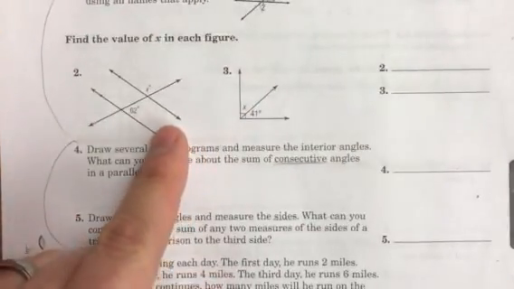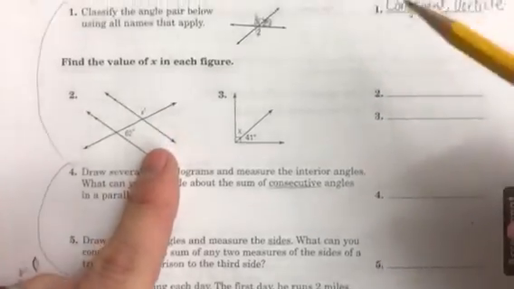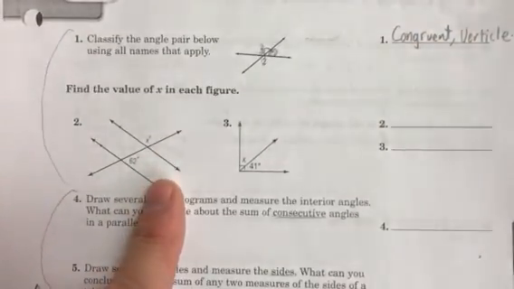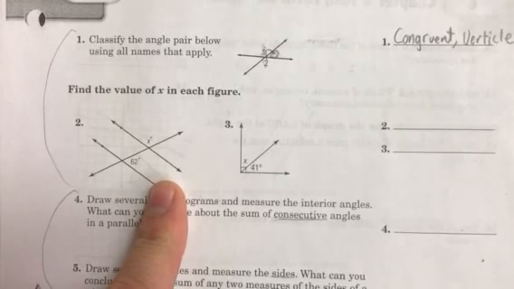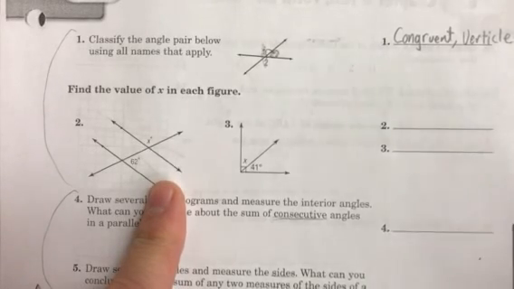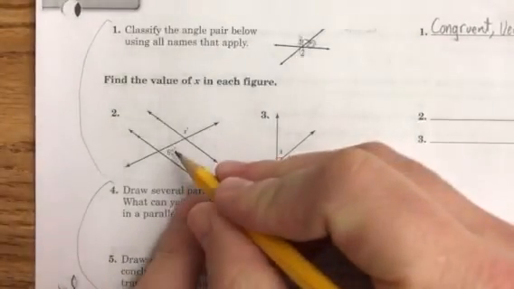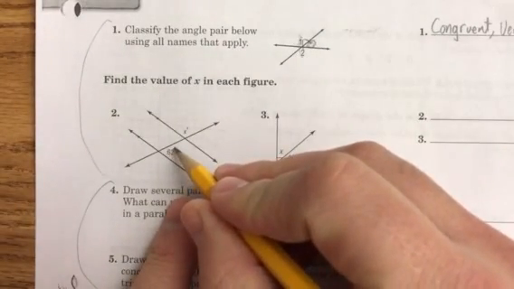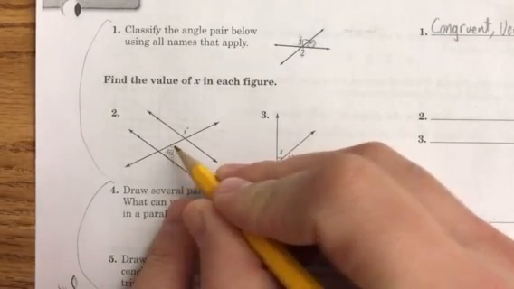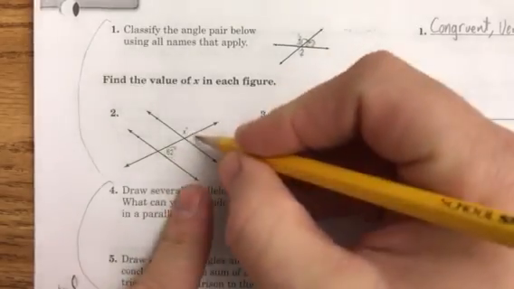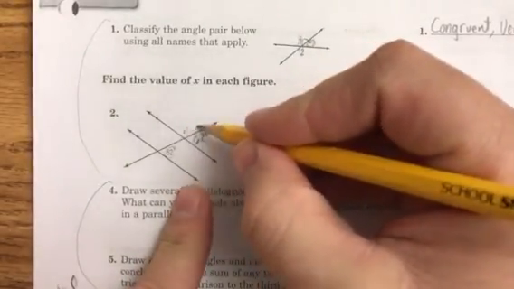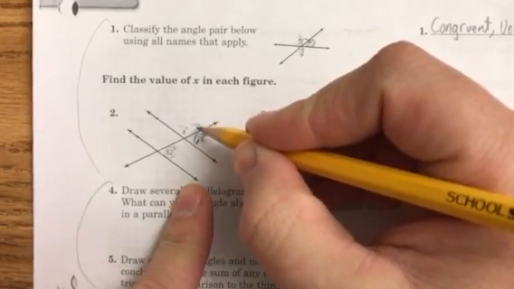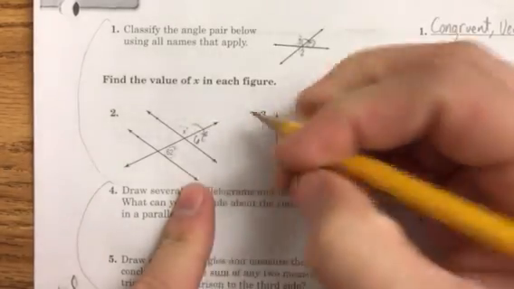For number 2, we're applying what we know about vertical angles, adjacent angles, corresponding, alternate interior and alternate exterior. Right here, the corresponding angle with this one would be right here. This would be 62 degrees. And now this angle and this angle, these adjacent angles right here, will be supplementary.